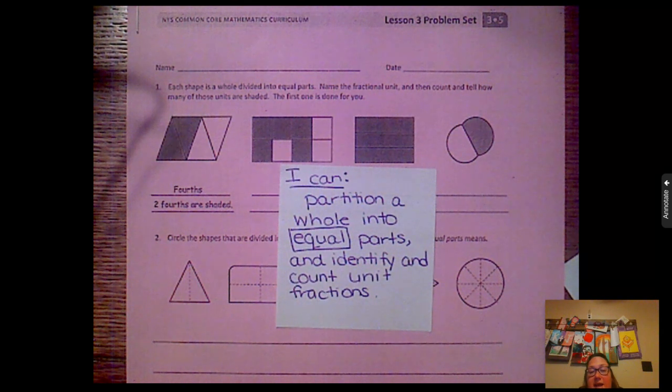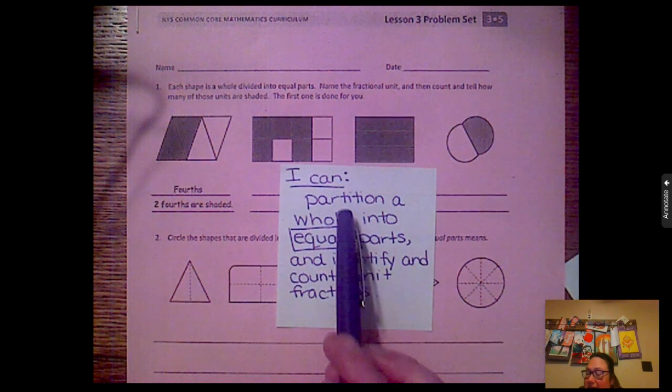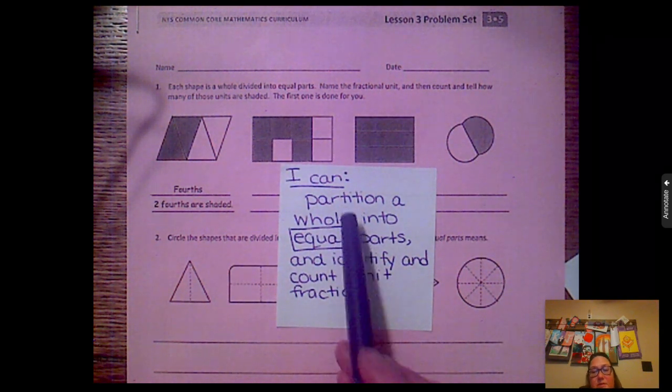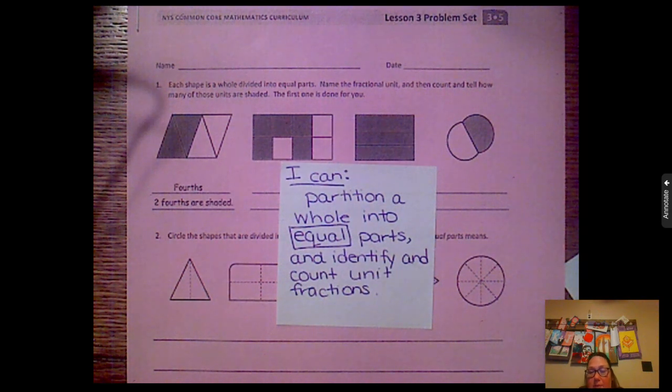And our I can statement for today says I can partition. And remember, partition is just a fancy word which means we can break it up, we can split it up. I can partition a whole into equal parts and identify and count unit fractions. Okay, so I can partition or break up a whole into equal parts. And we know that with fractions, equal is the biggest thing. We need the pieces to be equal.